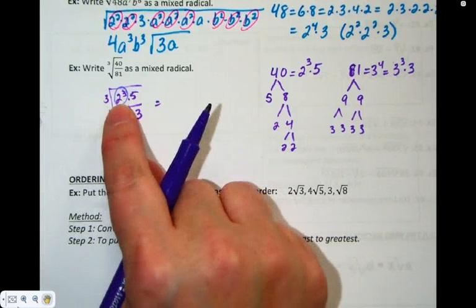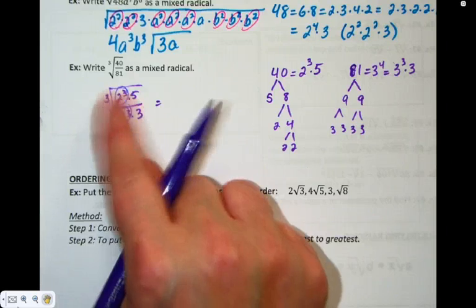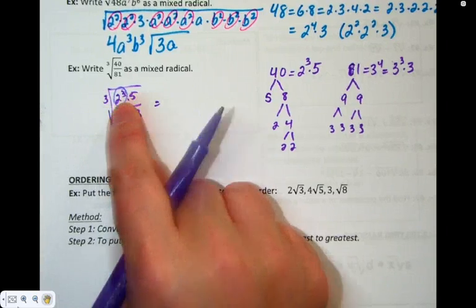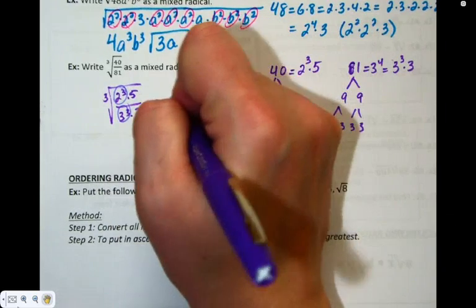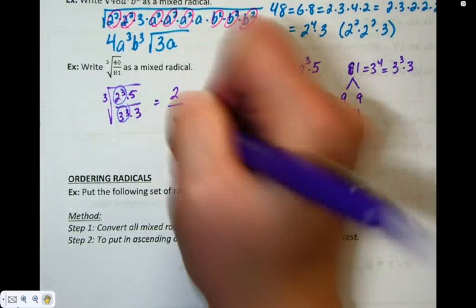What's going to happen to that cube root with a cubed here? Okay, so what's going to come out front on the top? What's going to come out front on the bottom?